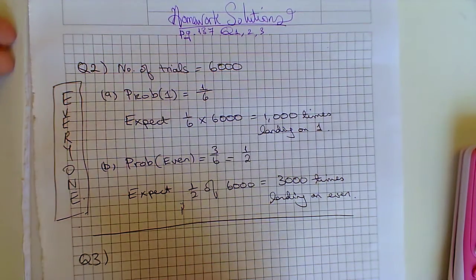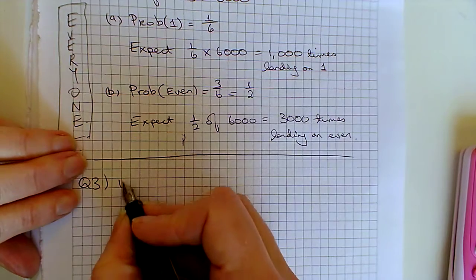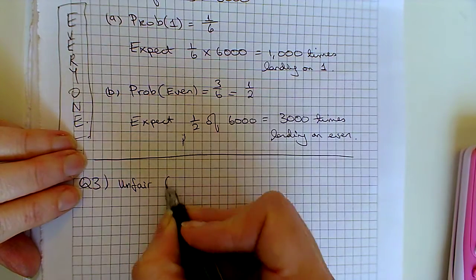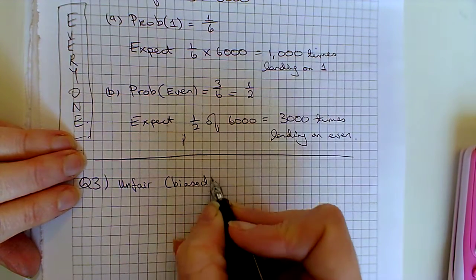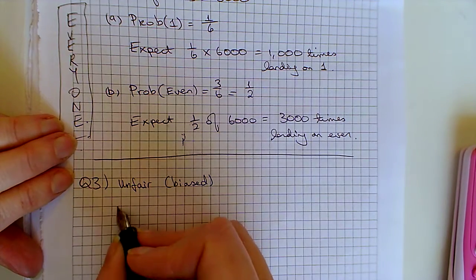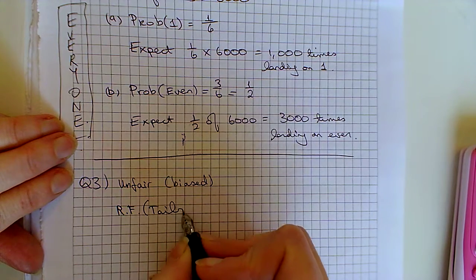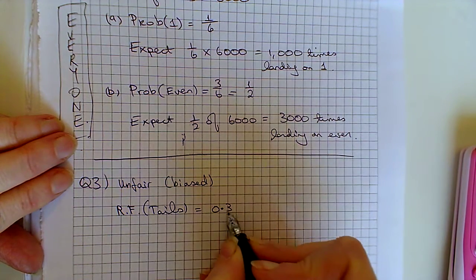Question 3 then, an unfair coin. Okay, this is interesting. So it's unfair, it's biased. They're not going to be equal probabilities. But we are told that the relative frequency of landing on tails is 0.35.